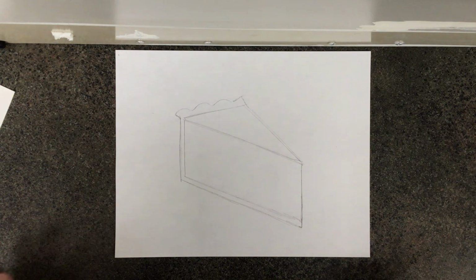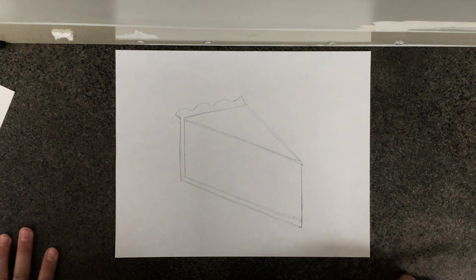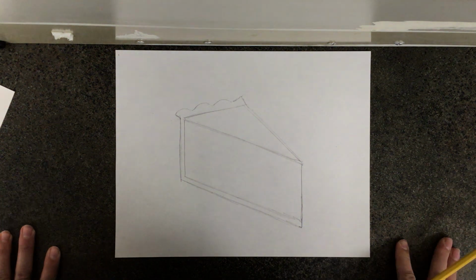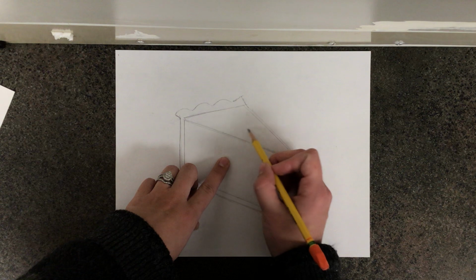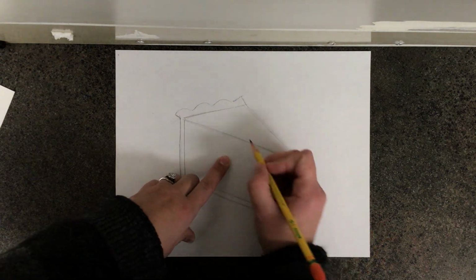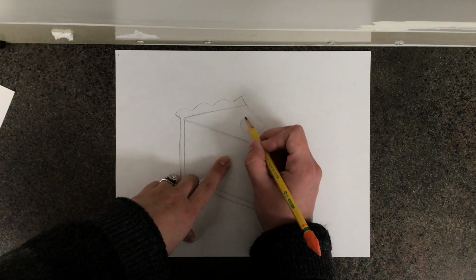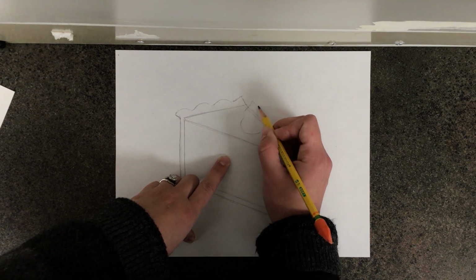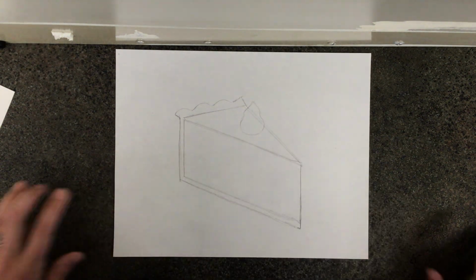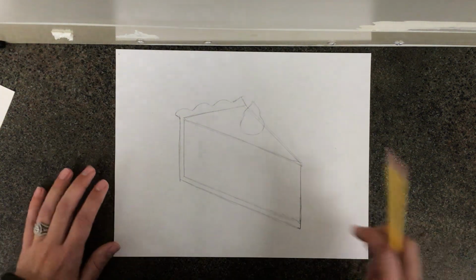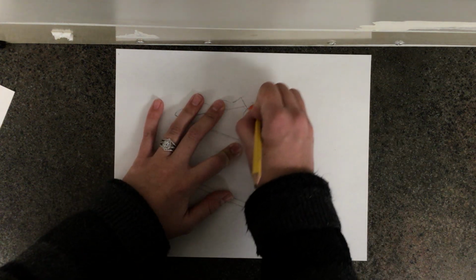Great job, friends. Only a few more things to draw left. So on the top of my pie, the best part, of course, is the whipped cream. I'm going to put my whipped cream so that it's sitting right on the top in the middle of my pie. So I'm going to start at the bottom, and it's a curvy line, and then I'm just going to draw some curvy lines up into a point at the top. Whipped cream is always different, so it doesn't have to look perfect. And then as you can see, my pie line goes through my whipped cream, so I'm going to erase that part of it.